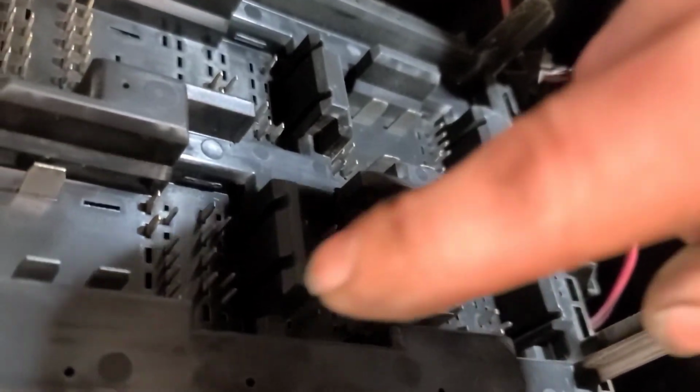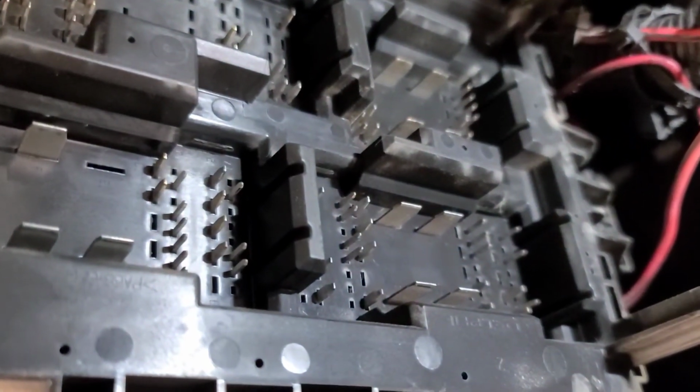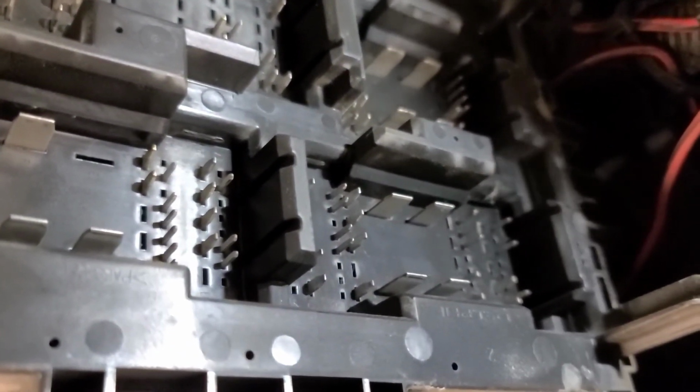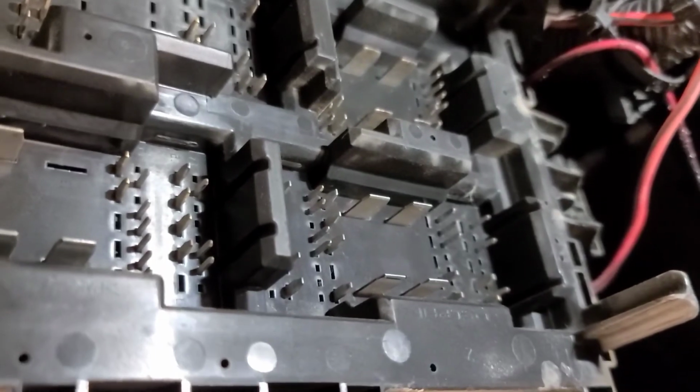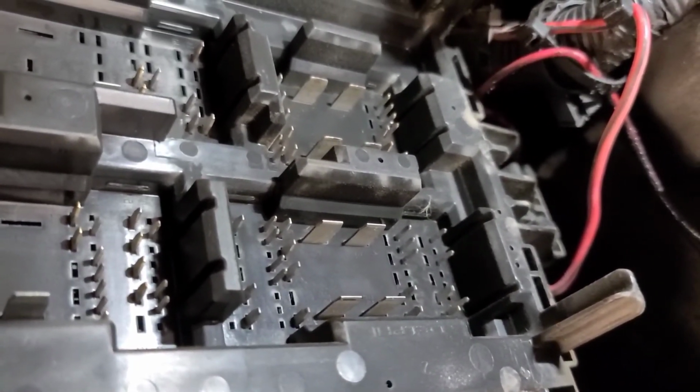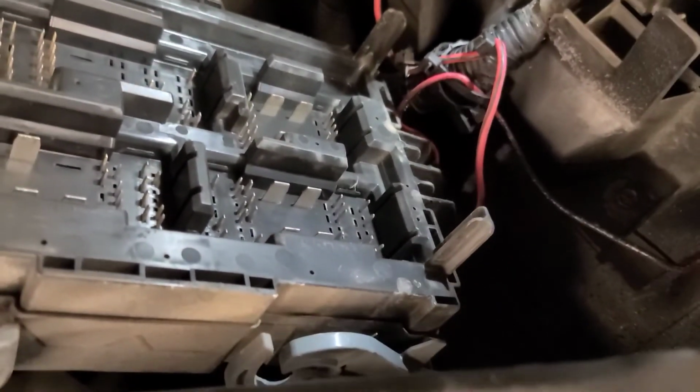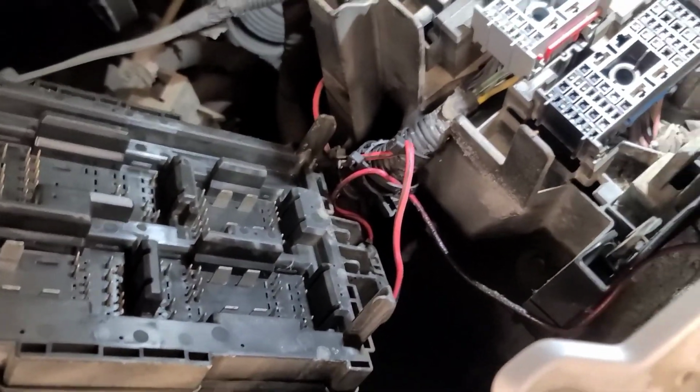But the terminals look clean. You know, there's no oxidation on the terminals that I can see other than invisible oxidation. So we're going to just spray some DeoxIT spray and blow this all off and put some dielectric grease in it.